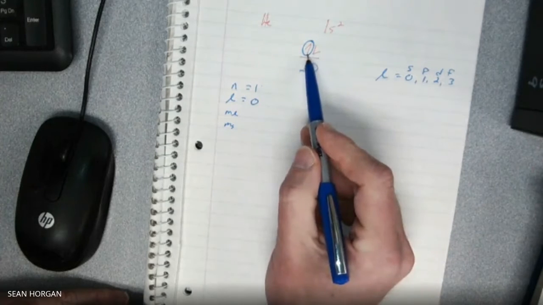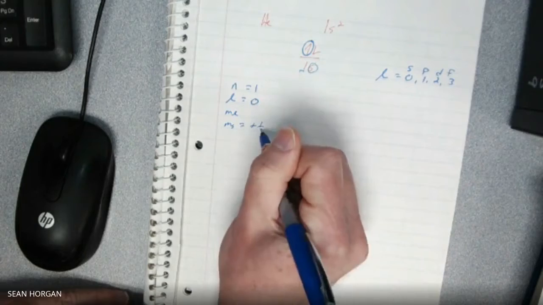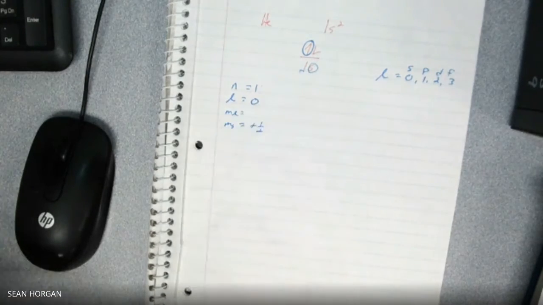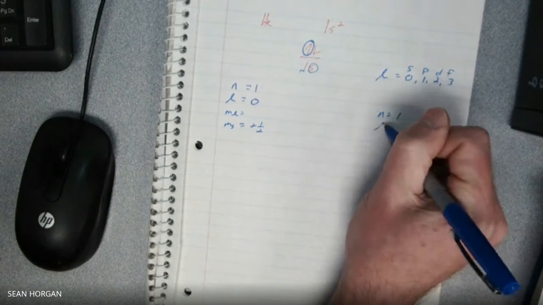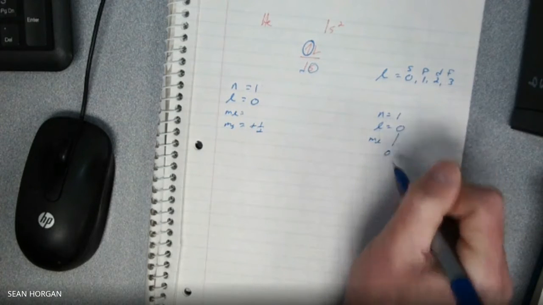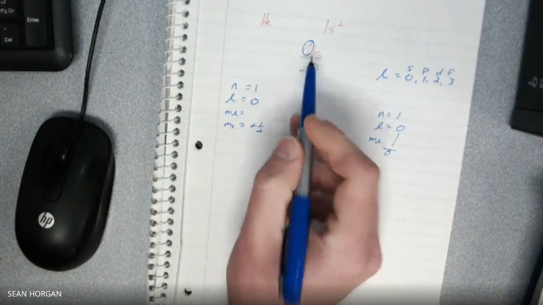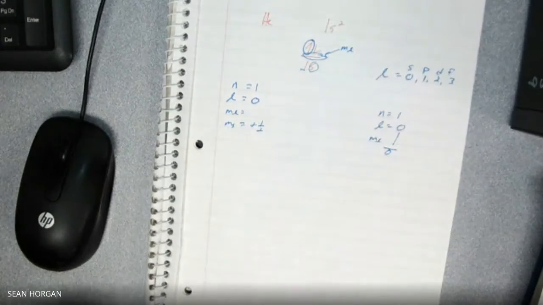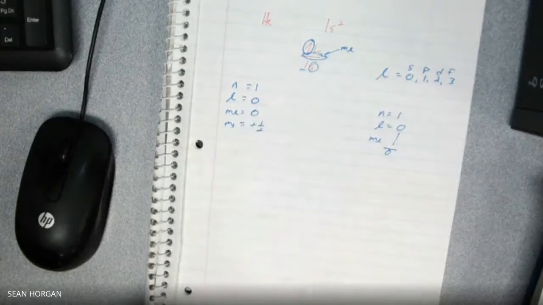Now, the next easiest one is this one's going up. So it's a positive half. We're just down to the last one, right? And if we do the N equals 1, L equals 0, M sub L, you just have 0 value. It only has 1 orbital. That's what the M sub L represents, right? And there's only 1 of them, and it's 0.